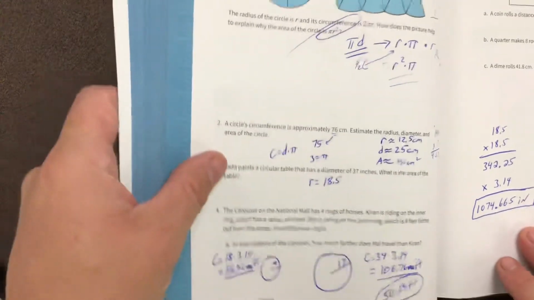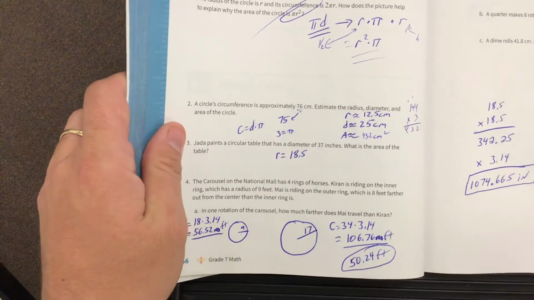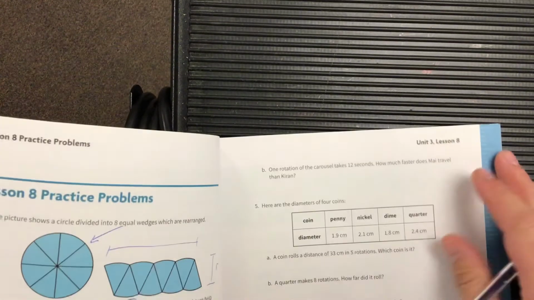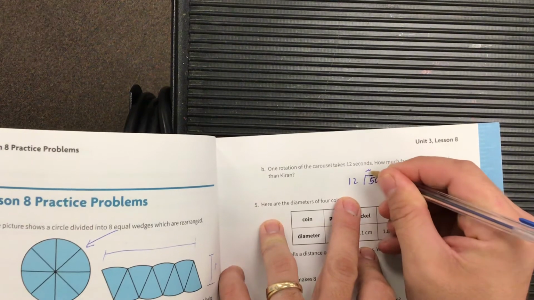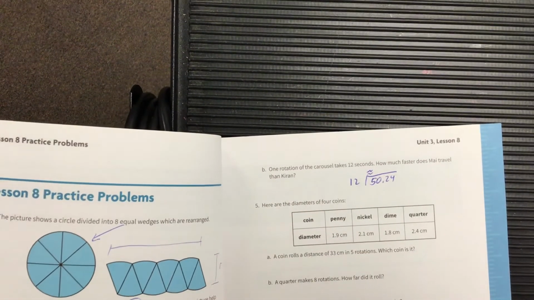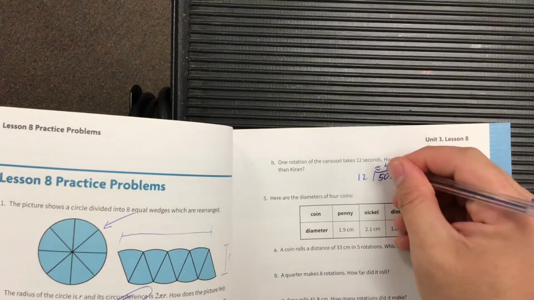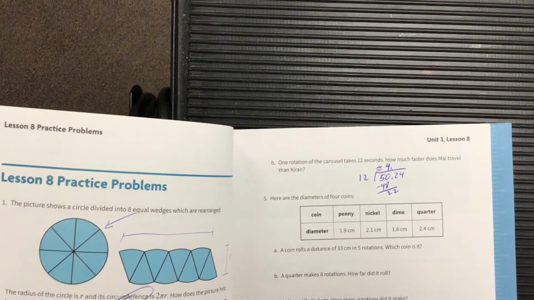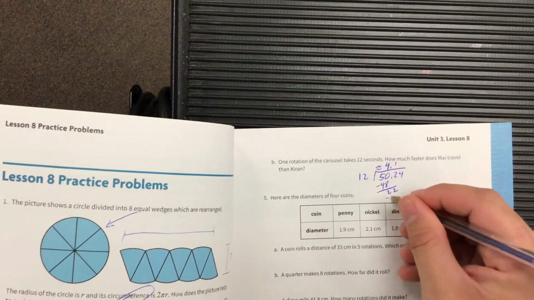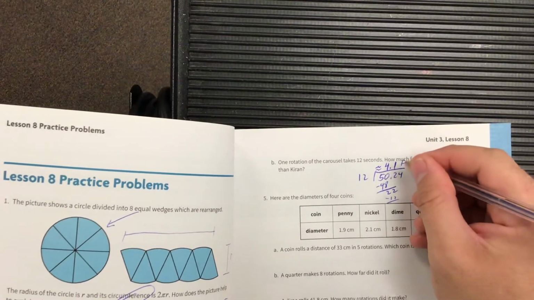Question B, one rotation takes 12 seconds. How much faster did Maya travel? Okay, so how much further would Maya be going? 50.24 in 12 seconds. So we've got to take 50.24 divided by 12. And I know this isn't going to come out nice. At least I don't think so. 12 into 50. 12 into 22. And I think that'll be just fine. I'll go about 4.1. That would be feet per second.